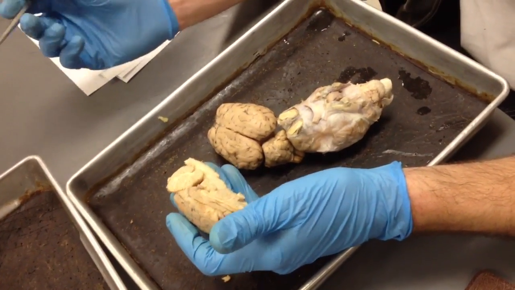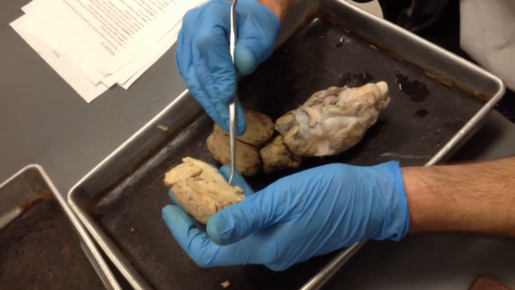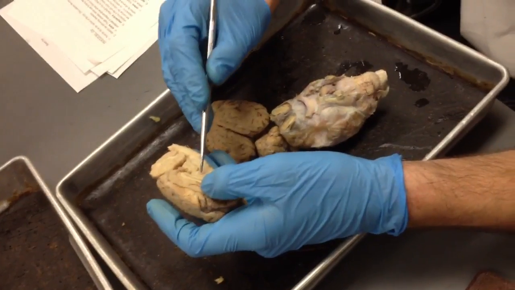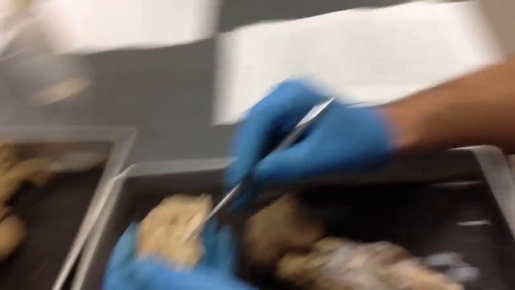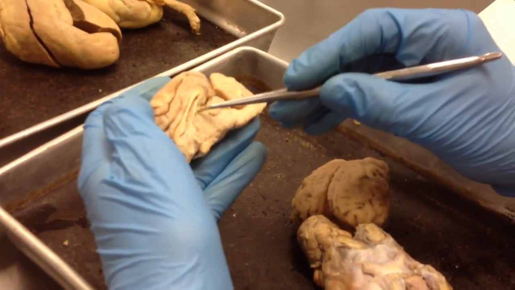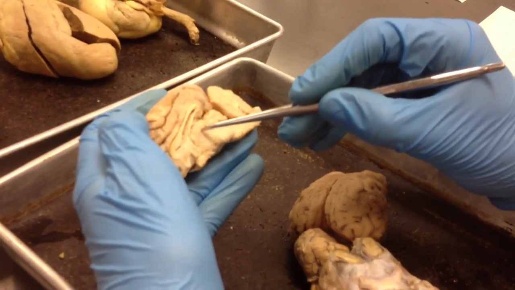The thalamus. Thalamus is this nice circle here. Okay, and the inner circle of it is going to be the massa intermedia. So thalamus, massa intermedia.